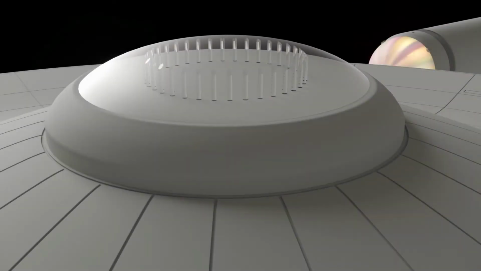Hello and welcome to the third video of the Federation Class Dreadnought Series. In this video, I'll complete the modeling of the saucer. It's time to get down to the nitty-gritty, so let's get started.